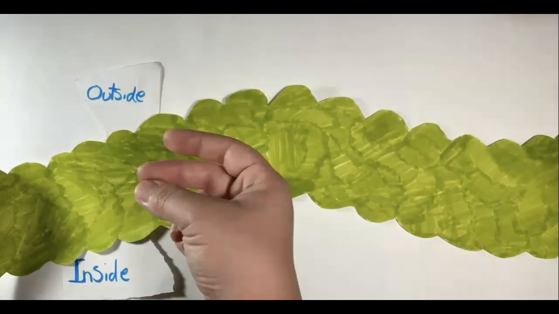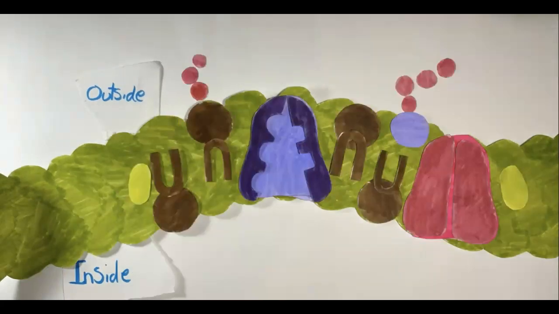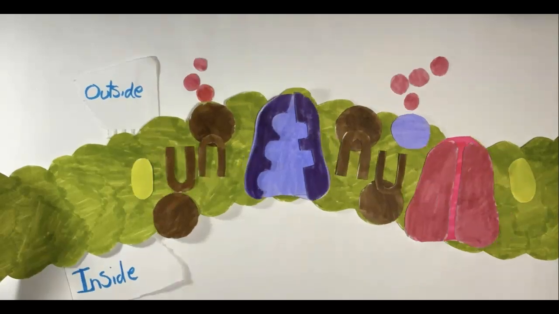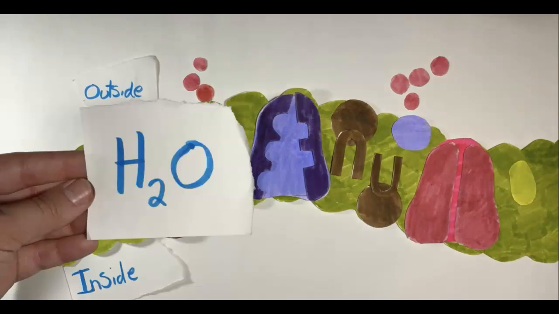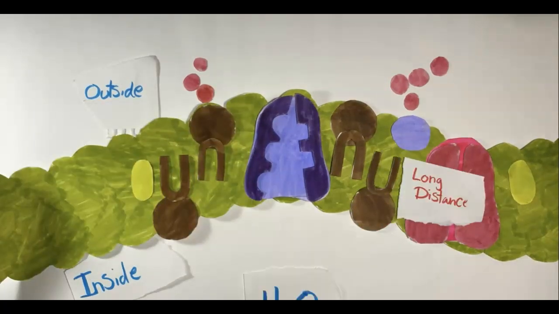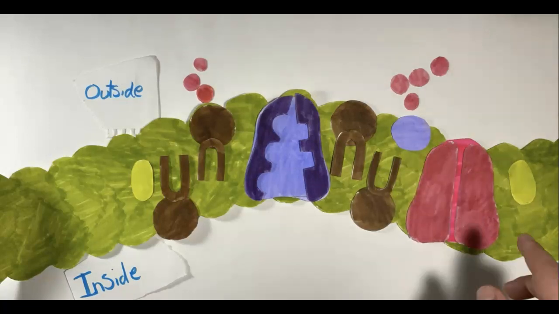It is primarily made up of phospholipids. Phospholipids have two distinct parts. They have a hydrophilic head and a hydrophobic tail. The hydrophilic head loves water, and will get really close to it, making up the outside of the plasma membrane. Hydrophobic tails stay on the inside away from water.